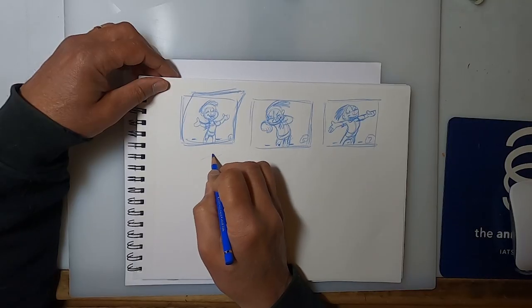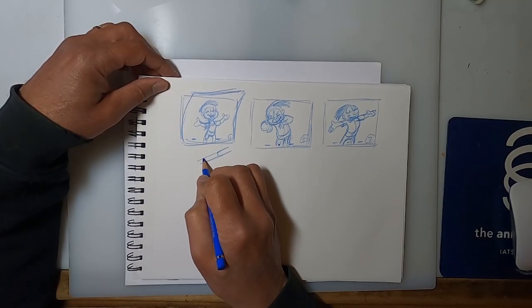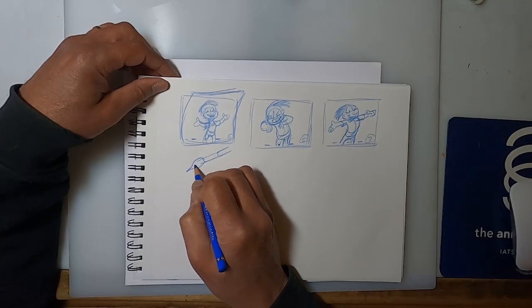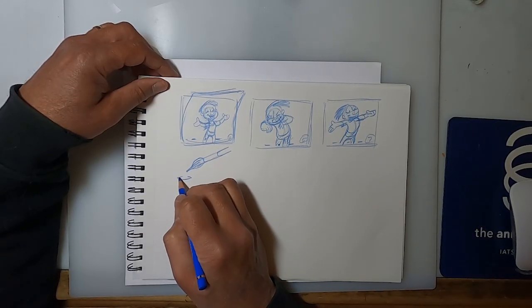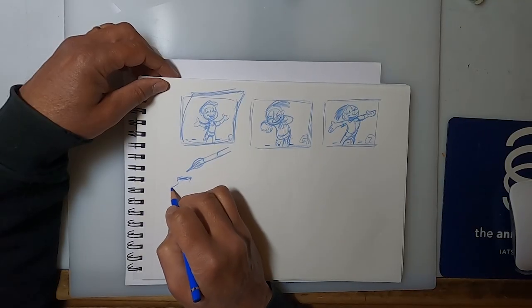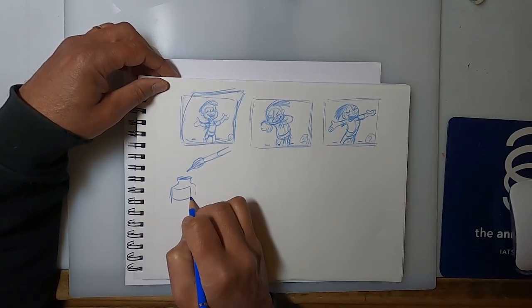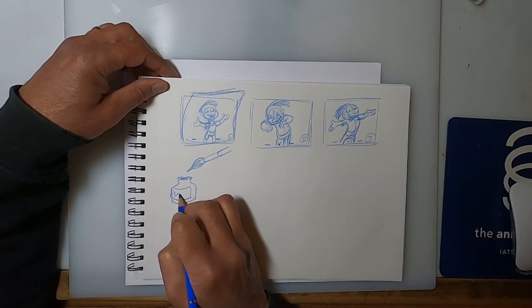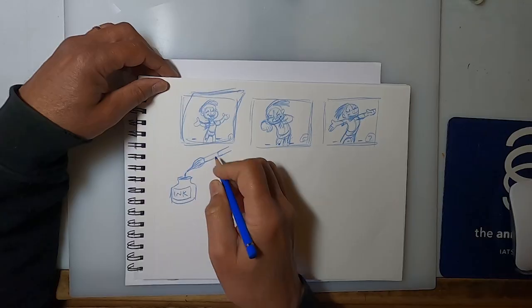They could use a brush, which looks like this, dipped into a jar of ink, which looked like this. There's a drop of ink there.